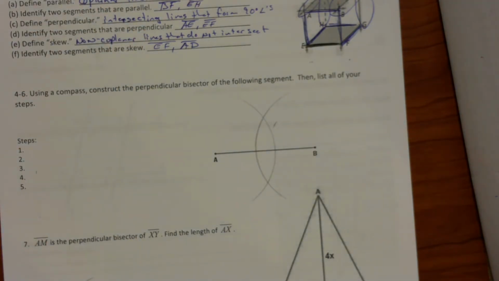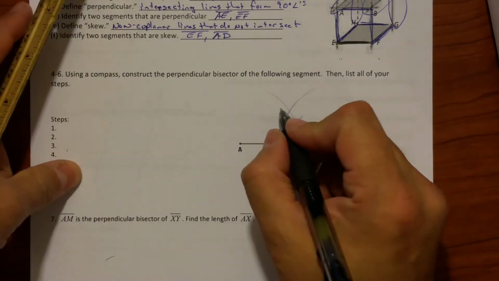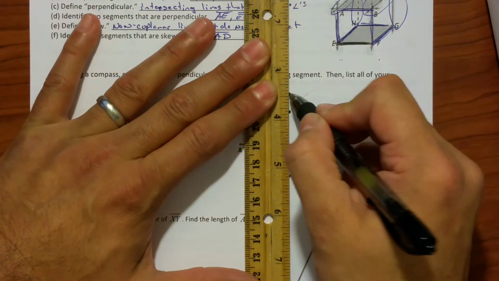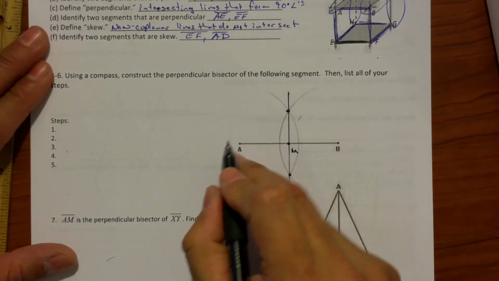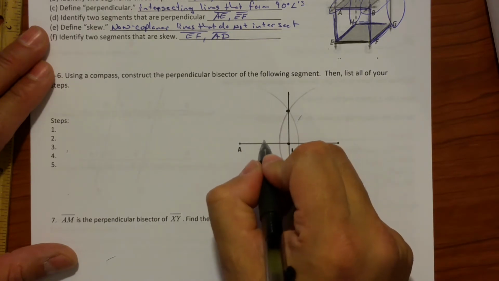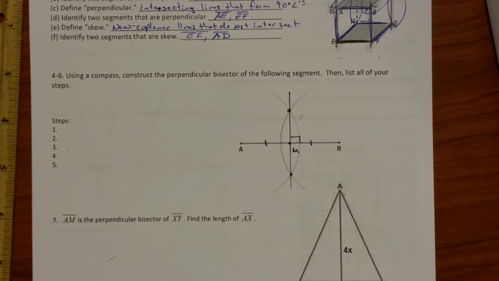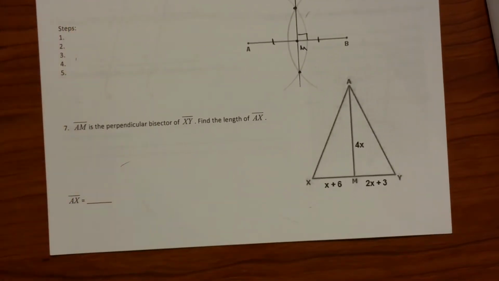So I have that one now. And from there, I need to draw a straight line between those. I'm going to make points where my arcs intersect and draw a line there. Right here, I'm going to call this one M. It's going to be my midpoint. Since this one is bisecting that, I know that this is going to be congruent to this, and it's a perpendicular bisector, so it's going to create right angles there. So there's all your steps. If you need to go back over it again to catch those, go ahead, pause it, and back it up.